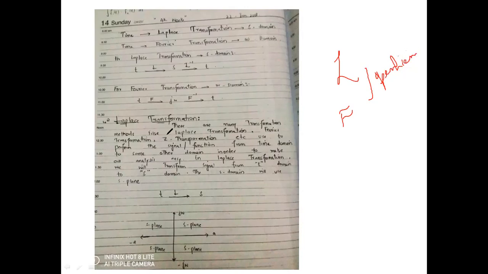There are many transformation methods, such as the Laplace transformation, the Fourier transformation, the Z transformation, etc., used to transform the signal or function from one domain to another in order to make our analysis easy. In Laplace transformation, we transform the signal from the time domain to the S domain, which is the S plane. In the S plane, the real value is represented by sigma and the imaginary by j omega. That is the S plane.